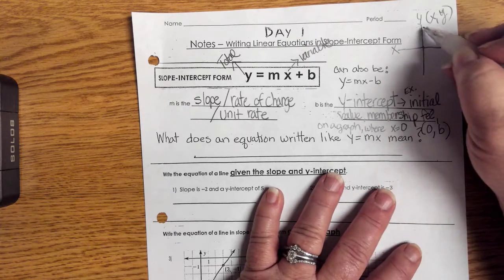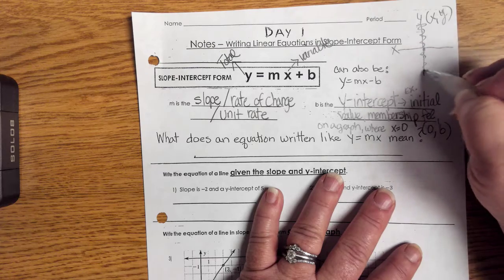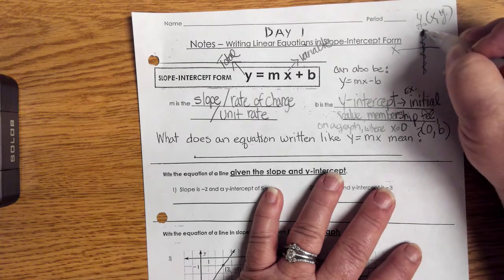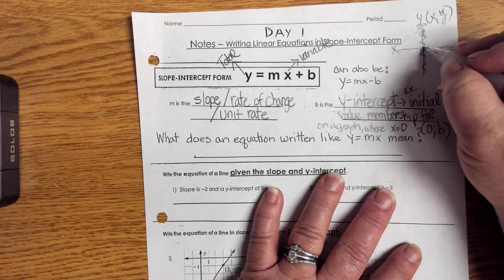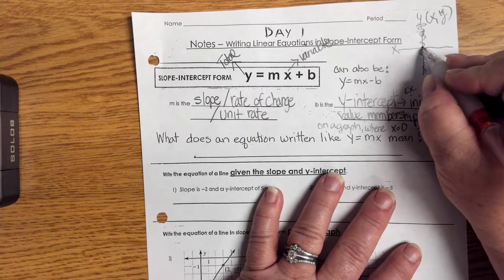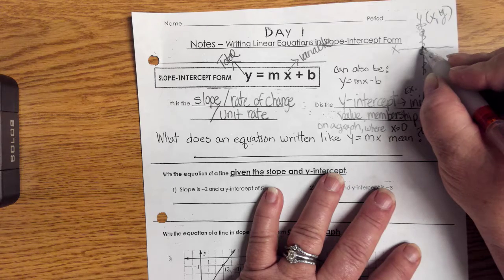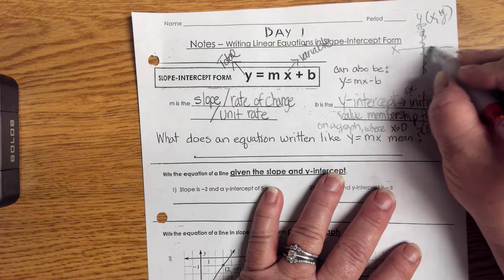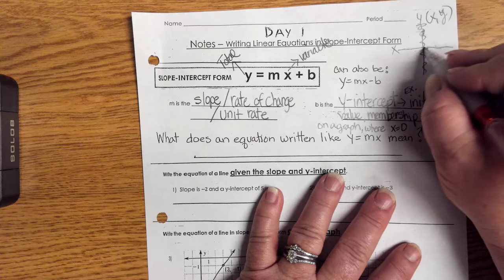But anytime I cross and I have a point on this y-axis, do I move my x? I don't go left or right, do I? Okay?